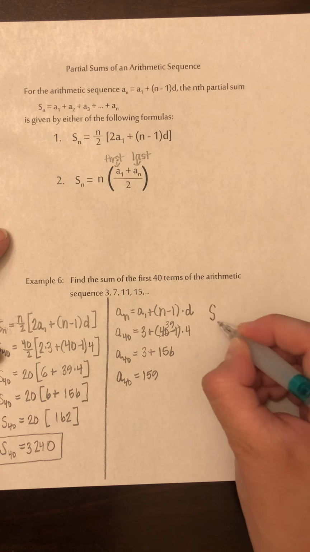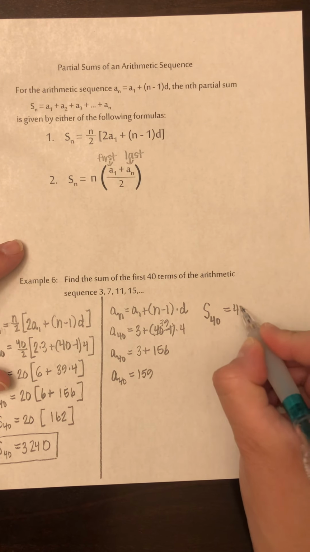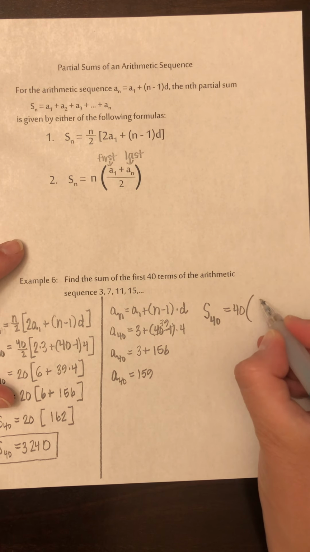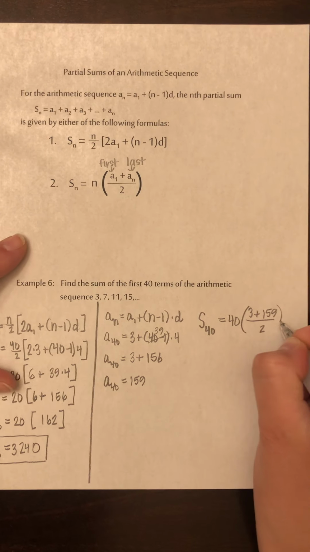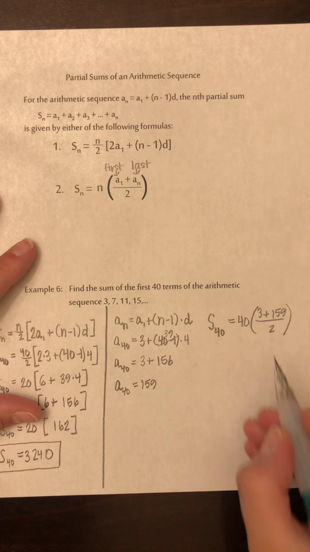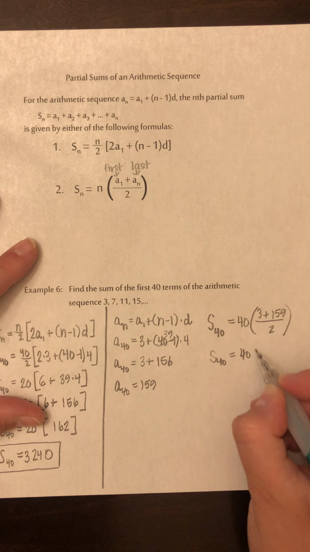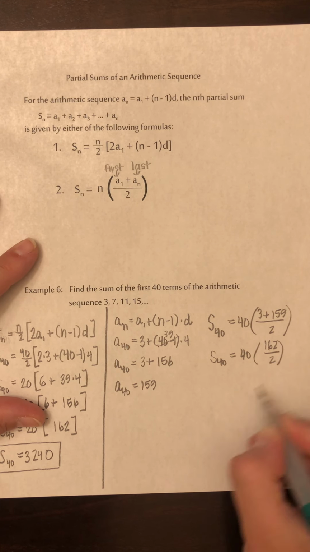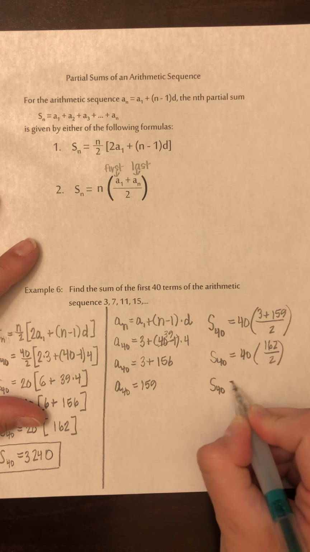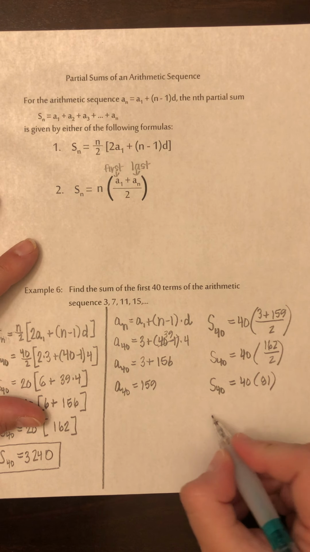So now we could go to the other formula, because let's say we forgot the first formula. So we would have 40 times, now in parentheses, first term plus last term divided by 2. So 3 plus 159 is 162. 162 divided by 2 is 81.